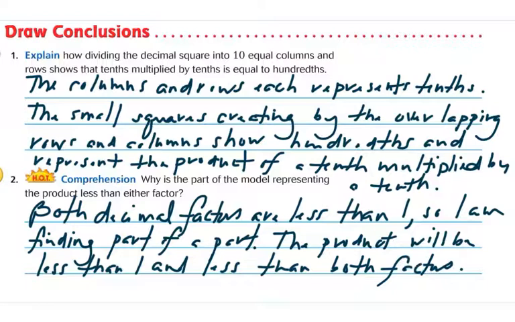And boys and girls, if you think to yourself, 7 tenths is like having 70 cents. 8 tenths is like having 80 cents. 8 tenths times 7 tenths will give you 56 hundredths. Is 56 cents, boys and girls, less than 70 cents and 80 cents? Yes, that would be correct.